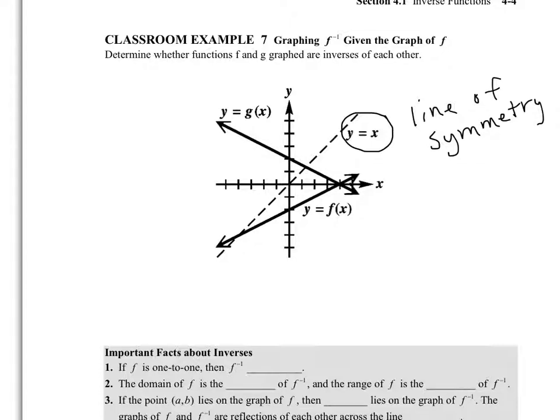Now, what that would mean is if I were to fold on that line, the two halves have to match exactly. And it means if there is a point of intersection, as there is here, it has to be on the line y equals x. If it occurs any other place, there's no way when this thing folds that I could get the halves to match up.